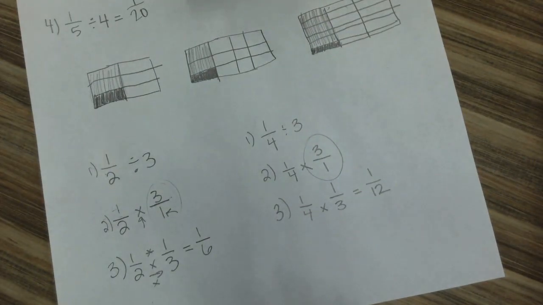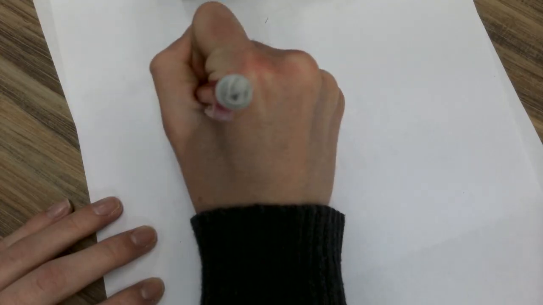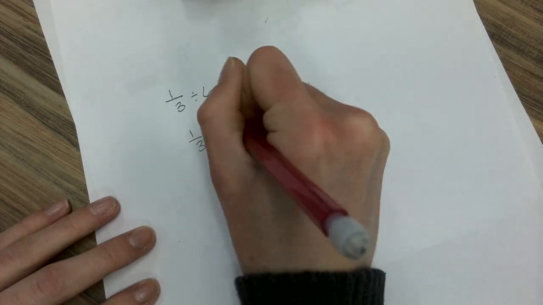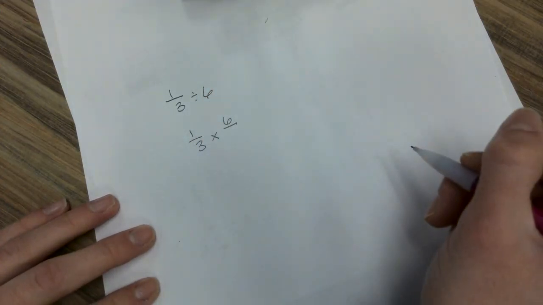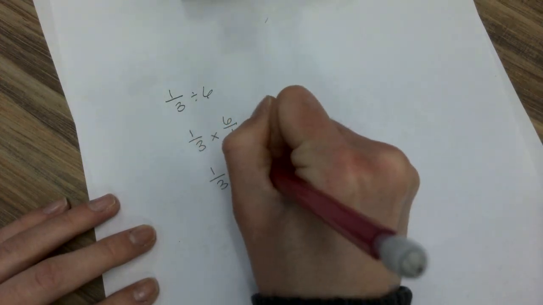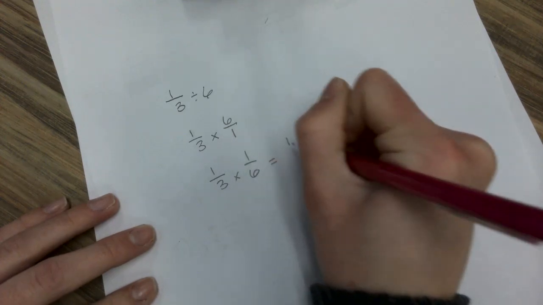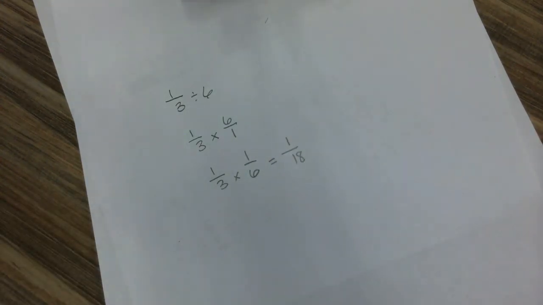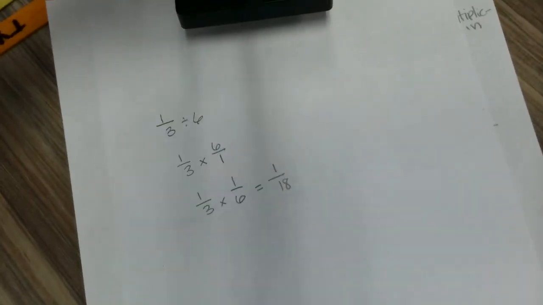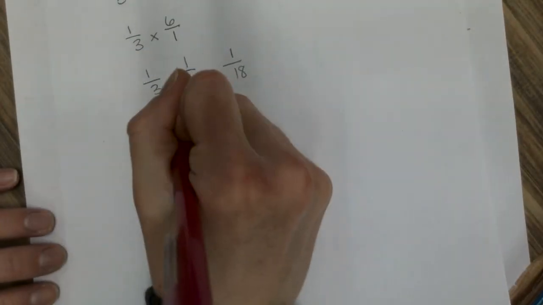And then keep going. 1/3 divided by 6. 1/3 times 6 over what? 1. Then flip it. 1/3 times 1/6 equals 1/18, which is what we got earlier. Again, if you want to diagram it and draw it out, that's totally fine. If you want to do that keep, change, flip system, that also works. We'll do that last one just for practice.